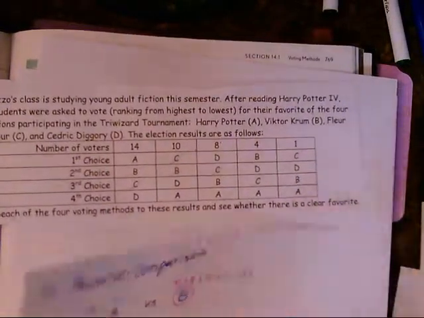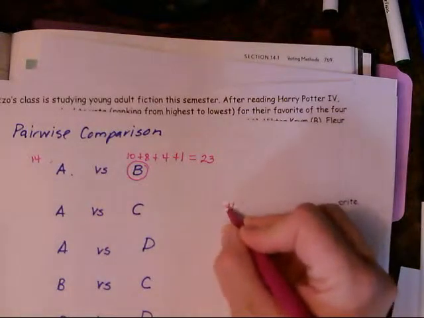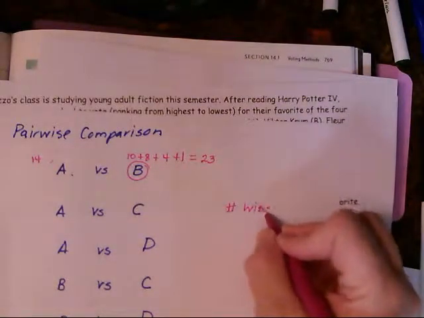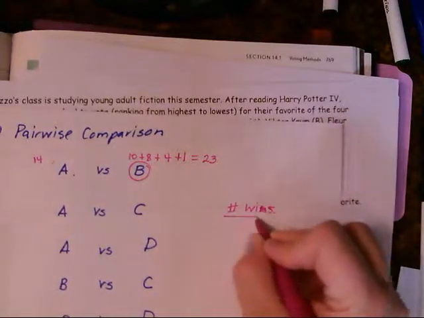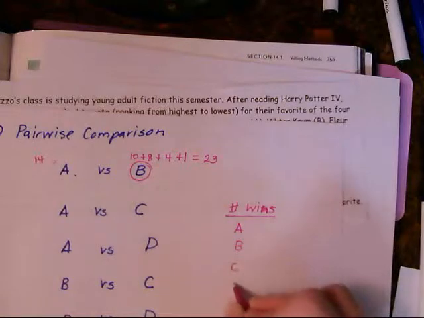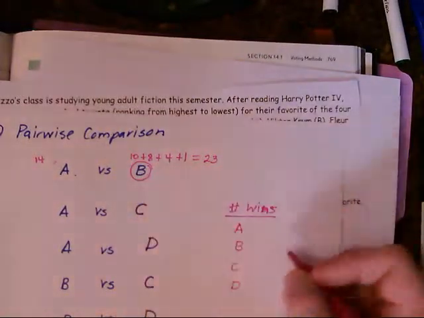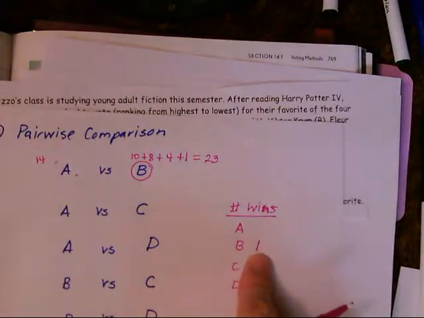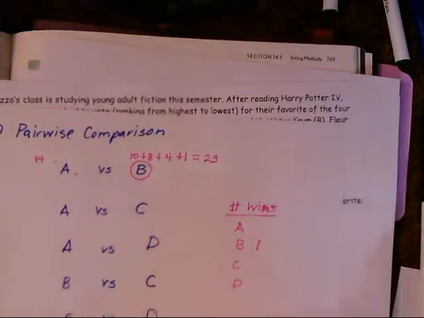So over here we want to put a little tally for the number of wins. Oops, W-I-N-S. I was watching the computer instead of what I was writing. A, B, C, D. B has 1 win. We give them 1 point. That's what they said. If you win a pair compare, you get 1 point. If it's a tie, you get a half point.